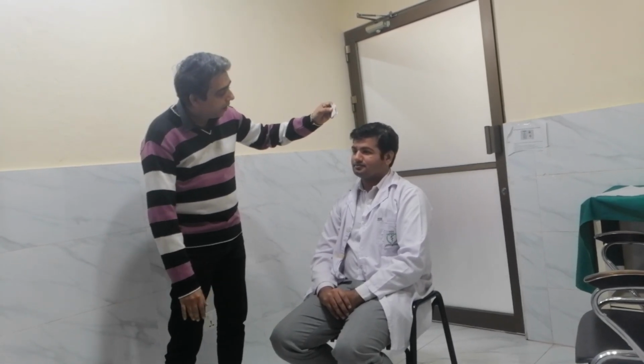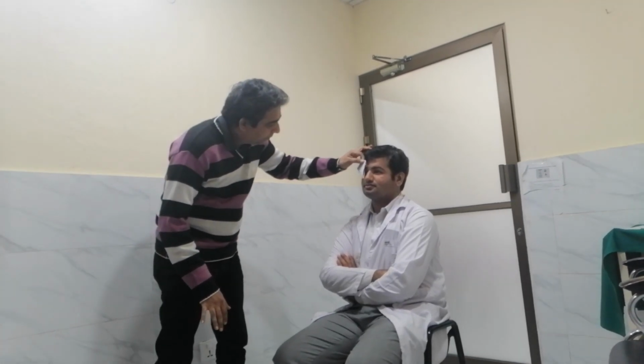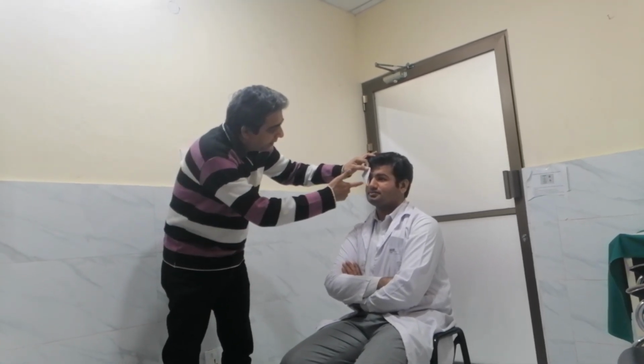Now I am placing the occluder, for example, on a patient who is having a latent squint. Not everyone has a latent squint. Then I will place the occluder, and latent squint is usually bilateral. I will place an occluder and he will see this.